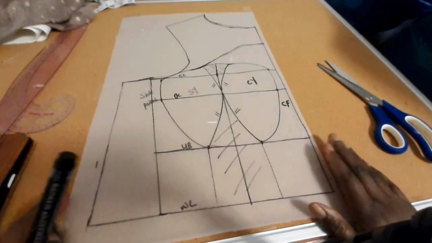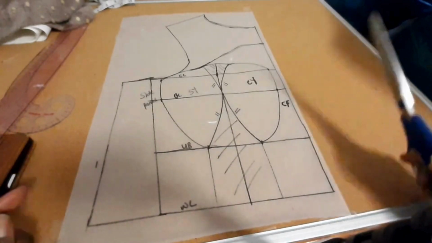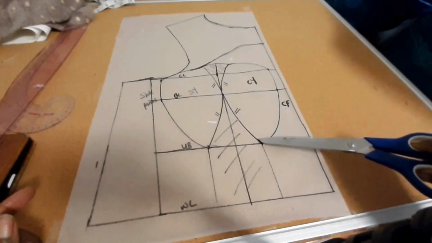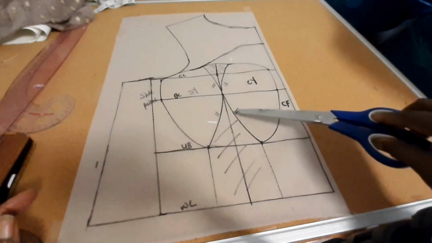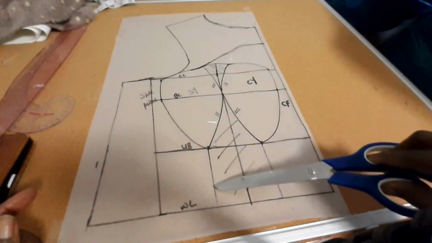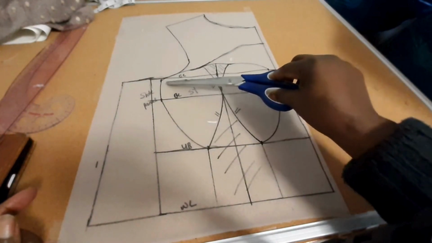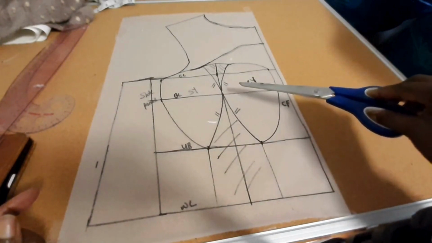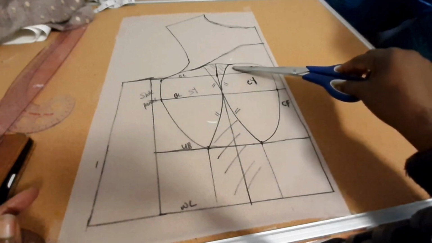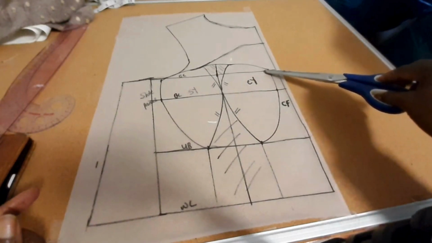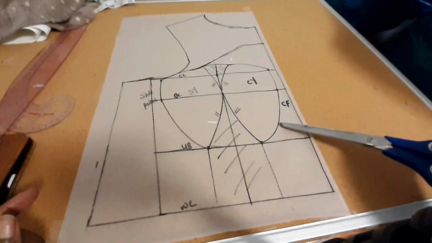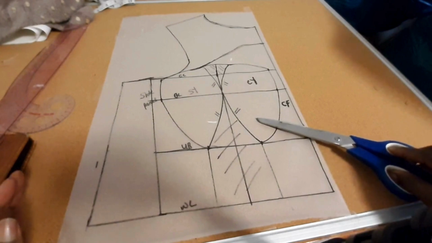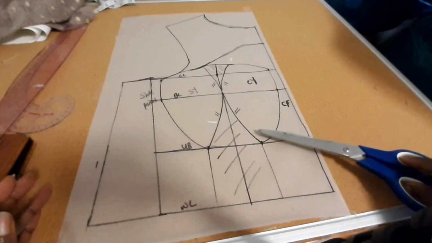The pattern is ready. It's now left to just cut it out, and this is how I'm going to cut it out. I'm going to cut it out like so. Cut this one out too, like so. Cut it from here. Cut it all out. And then cut here out. Cut it like so. So I'm going to cut out all the pieces. Remember that you're supposed to cut on a fold, so I'm going to place another paper under it when I'm cutting, so I'll have all the pieces.